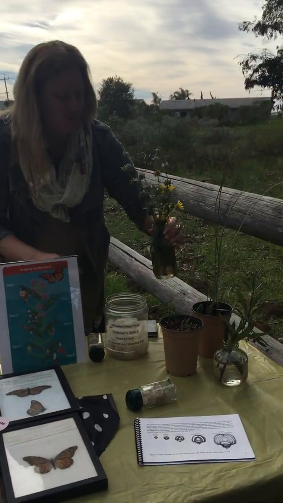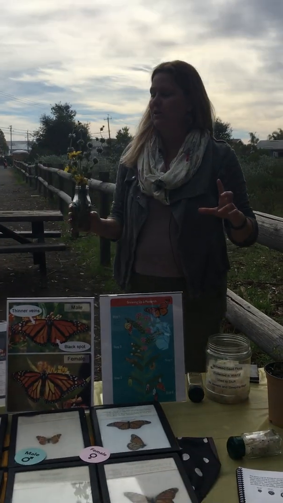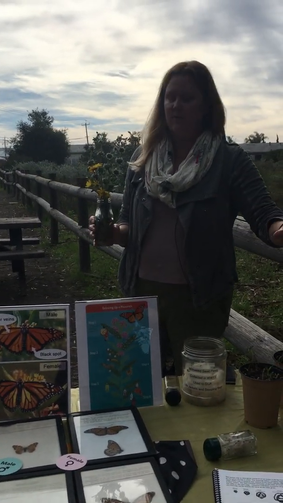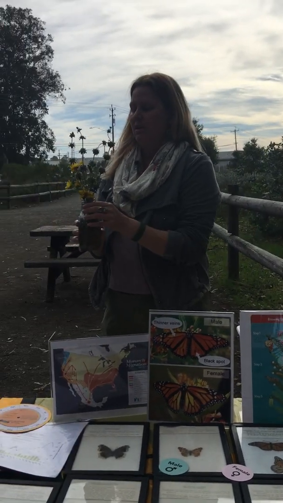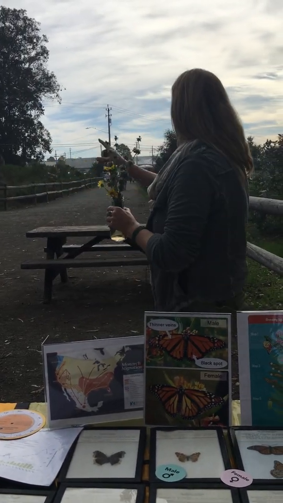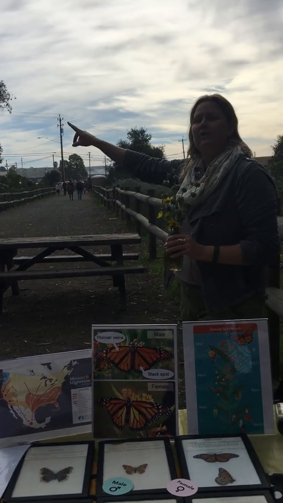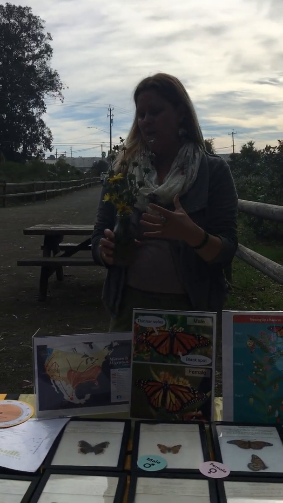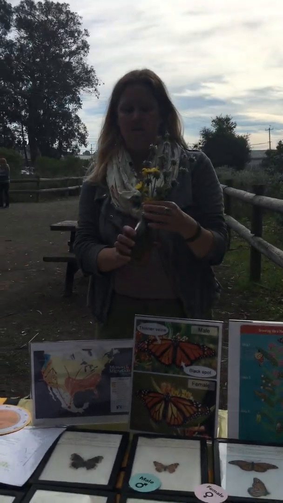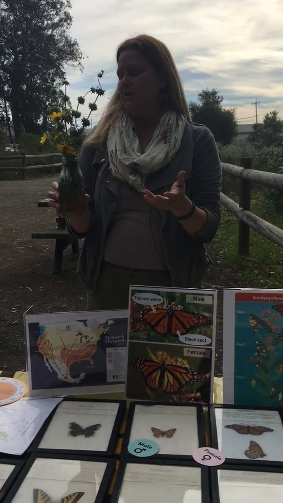So let me talk quickly about nectar sources. Equally important to monarchs and other pollinators, outside of their host plants for their larva or caterpillar stage, are the native plants. And so this whole area out here is an all native garden that was put in here to support the nectar side of what monarchs and other native insects need. These are some cuttings from my garden.